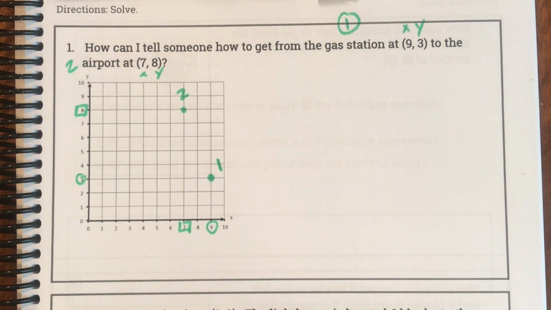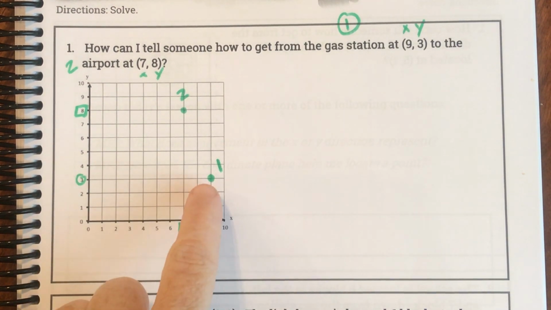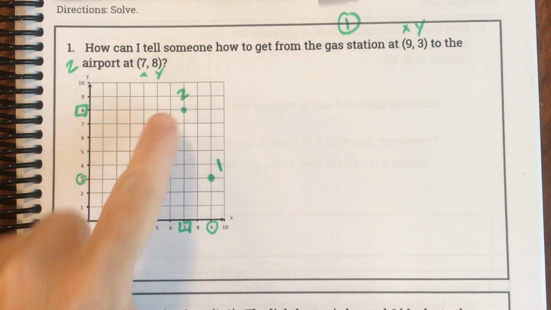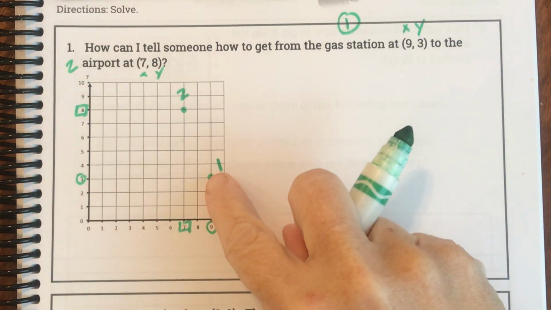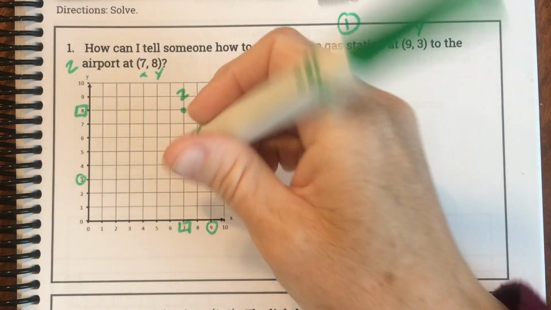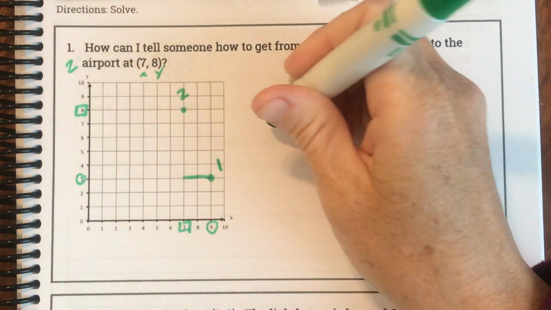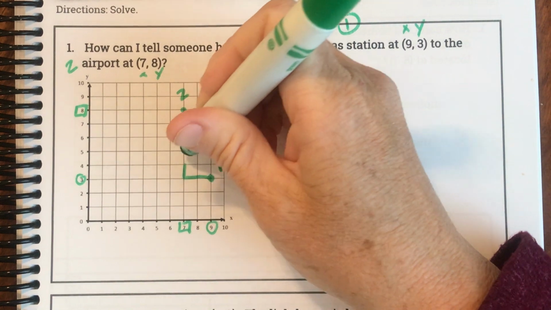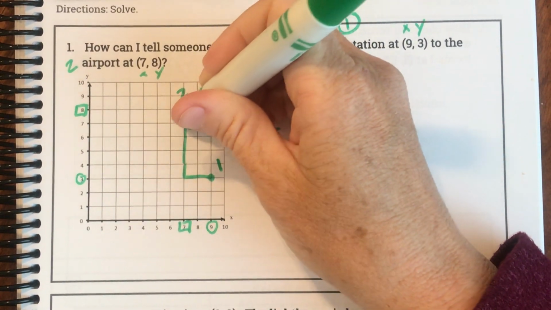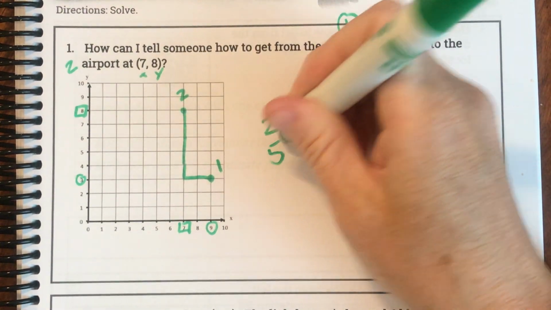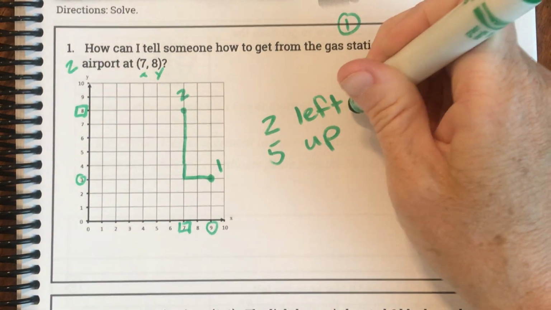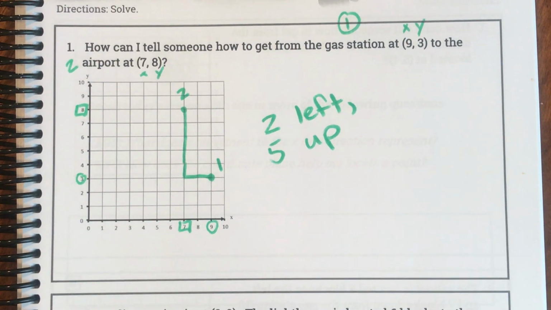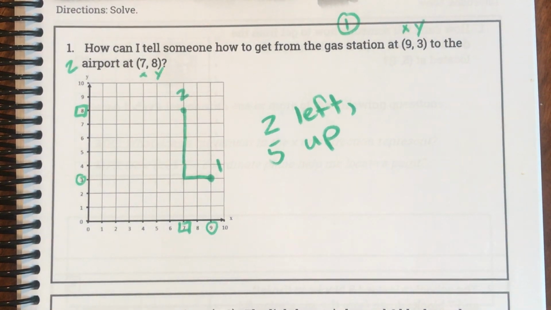Okay, so how can we tell someone to get from here to here? Okay, so I'm starting here. Am I going to go left or right? I'm going to go 1, 2 left. And then I'm going to go 1, 2, 3, 4, 5 up. And those would be the directions that we would give them. Okay, let's try another one.